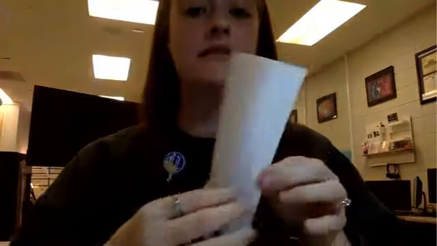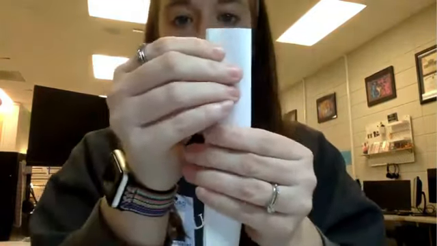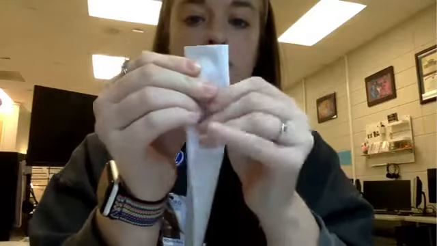Okay, still holding it, but we just did this. We're going to do it again. Fold it like this again. Okay, and then my apologies. Then we're going to do it again, okay? I have not changed the orientation of my paper once. Okay.